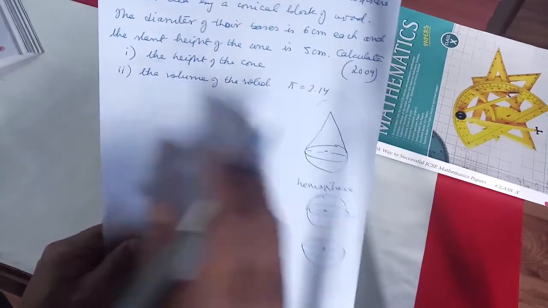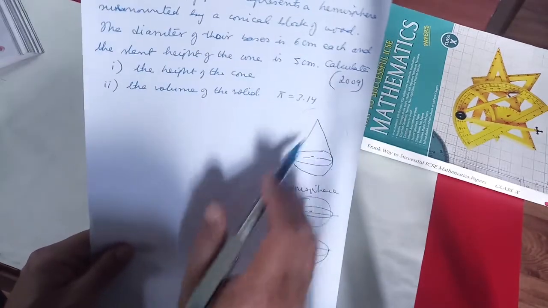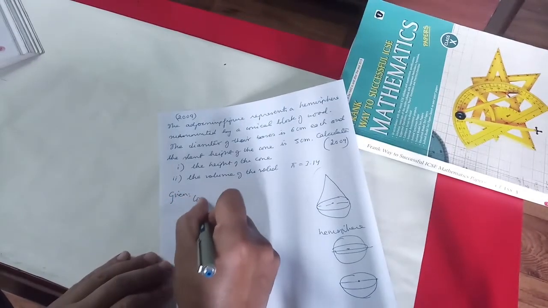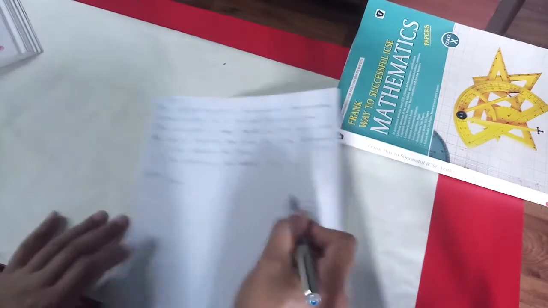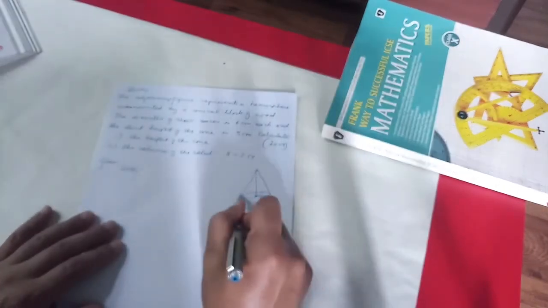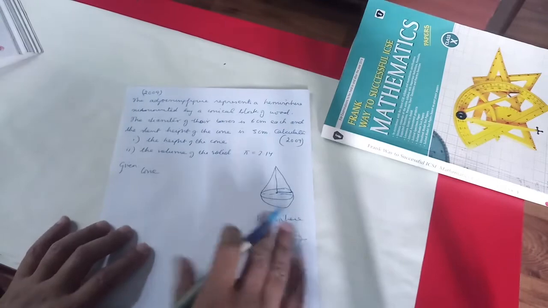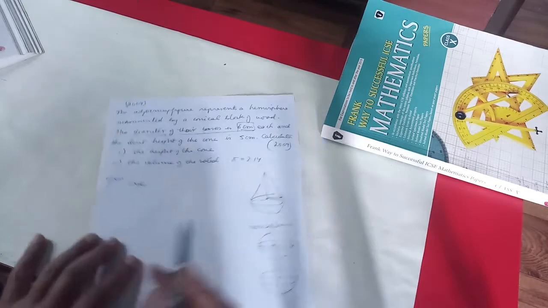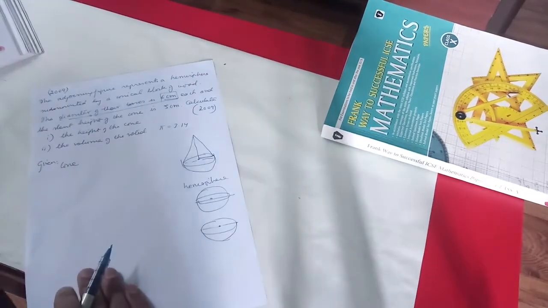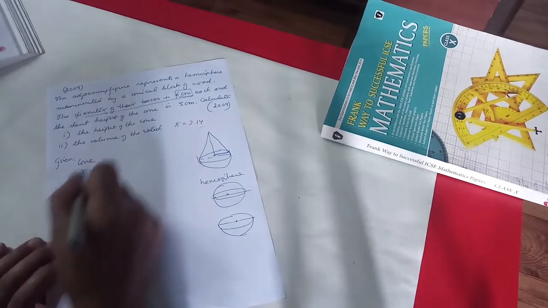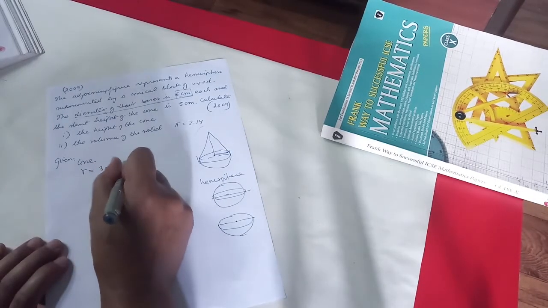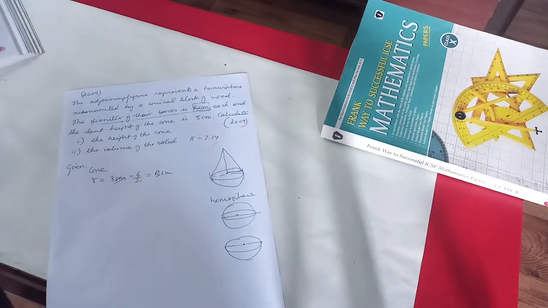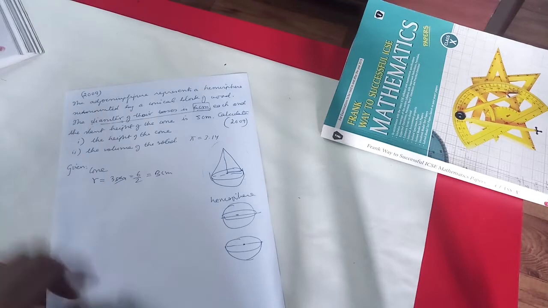Now you have got two solids. If you separate them, suppose you see the cone. The radius of the cone and the radius of the hemisphere is the same. The diameter of the base is 6 cm. Diameter is given to you, therefore radius will be half of the diameter. So for the cone, radius is 3 cm. Because 6 is not a radius, it is a diameter.